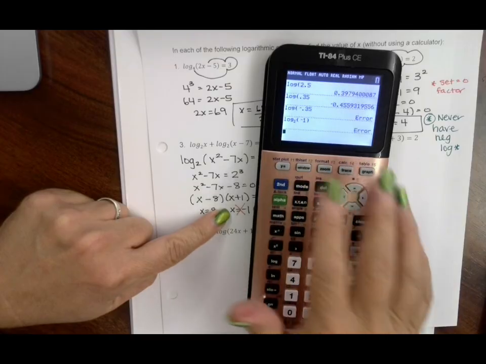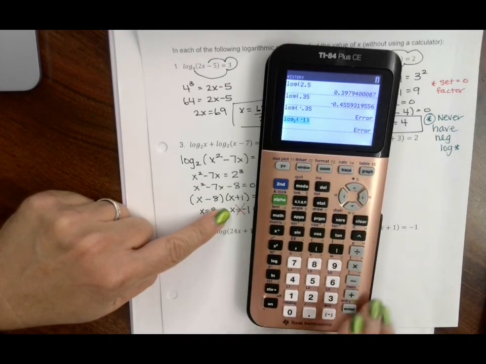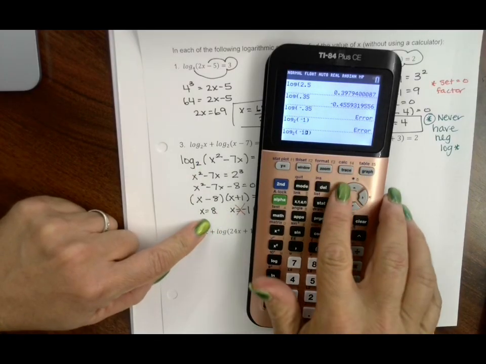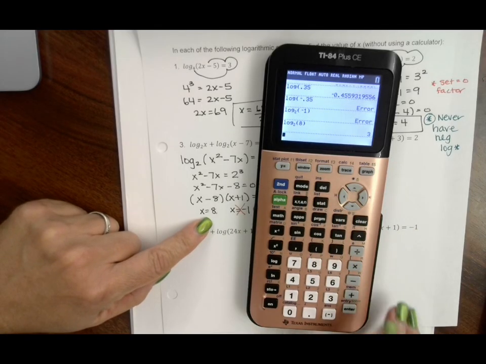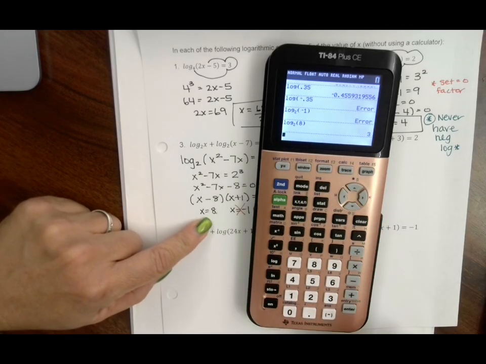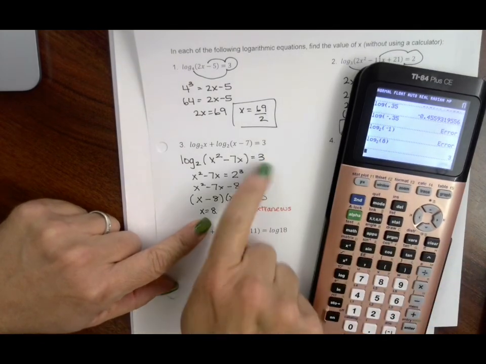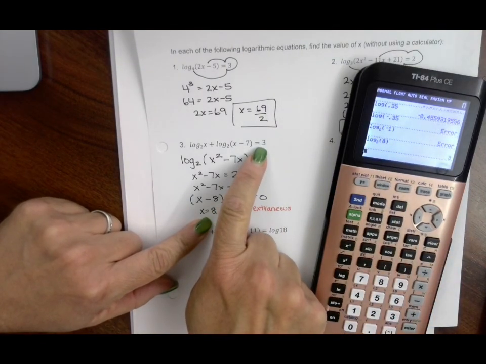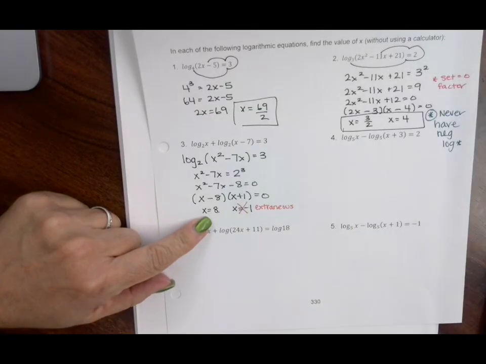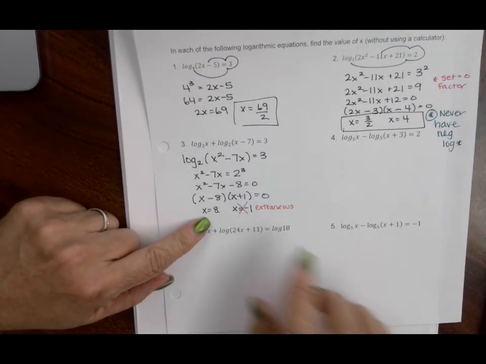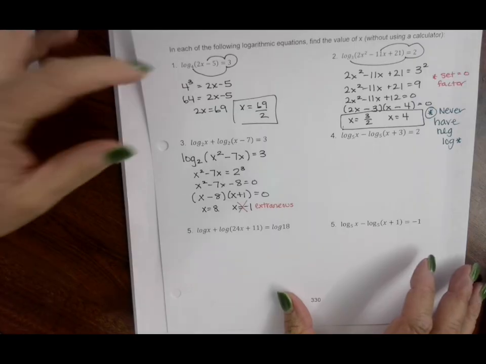Now, I can test this again and I can go up here and do log base 2, and now I'm going to go over and plug in my answer of 8. And when I plug in my answer of 8, I get an answer that's 3. Okay? And that's what we have right here. We wanted that answer to be 3. So, you're not going to have your calculators to check this. I just wanted to show you how it works.